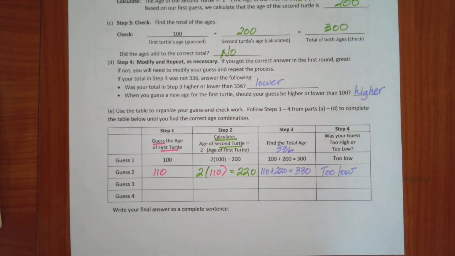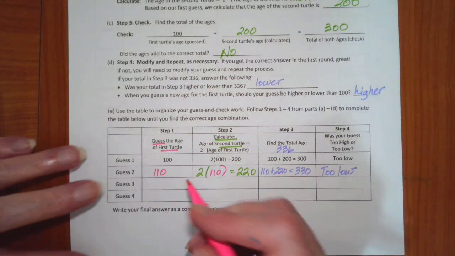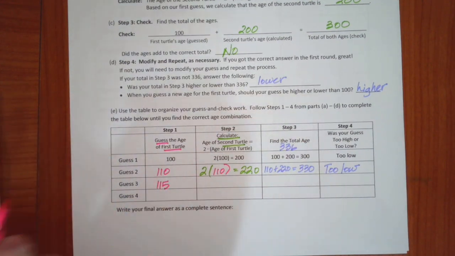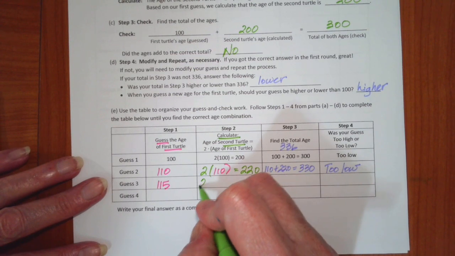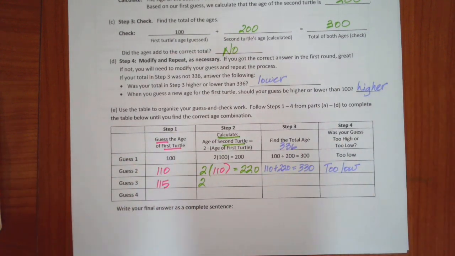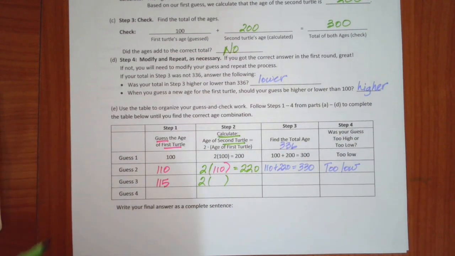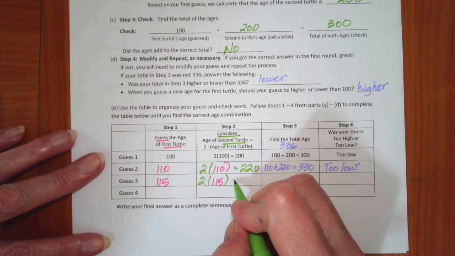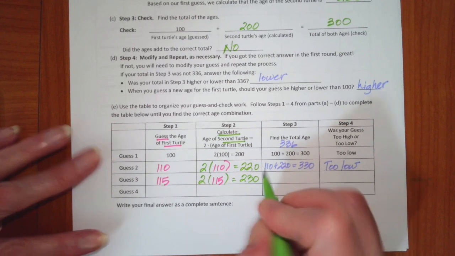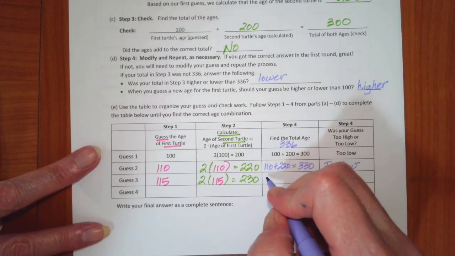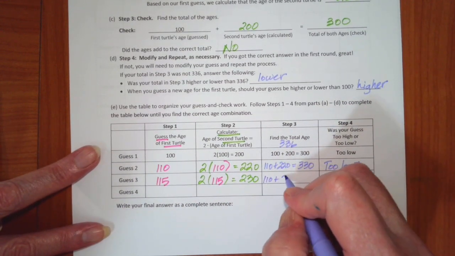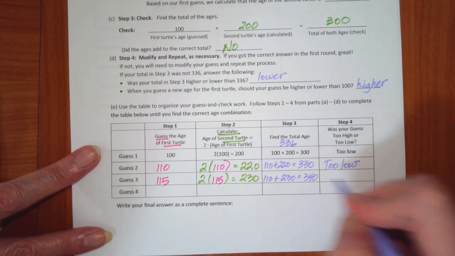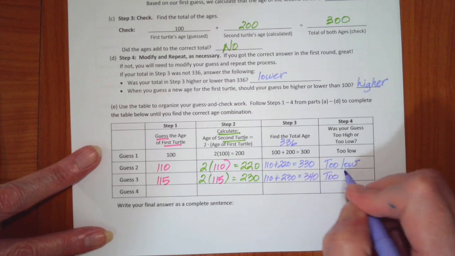Okay, let's go to 115. It's close, but let's go to 115. Okay. Then 2, and I really am just guessing here, times 115 is equal to 230. So 110 plus 230 gives me 340, and now I am too high.